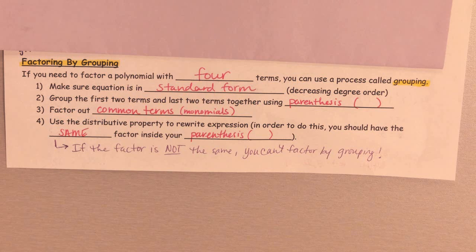And then once you factor out those common terms, those monomials, you are going to use the distributive property to rewrite the expression. And in order to do this, you have to have the same factor inside your parentheses. Okay? If the factor is not the same, then you cannot factor by grouping. So you would not be able to factor it by grouping if you do not have the same thing inside the parentheses.